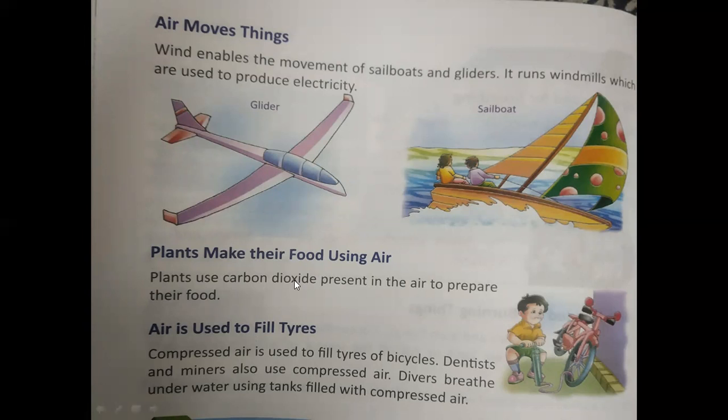Here, plants make their food using air. Plants use carbon dioxide, which is a gas present in air, to prepare their food. Means when the plant wants to prepare food, for that it also needs air.